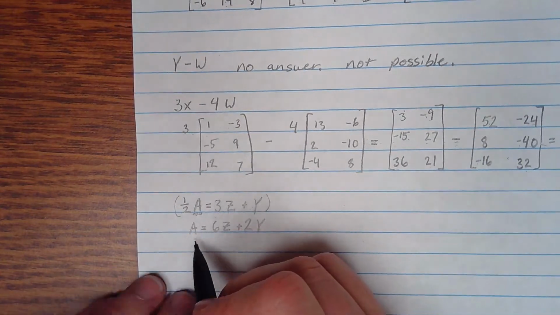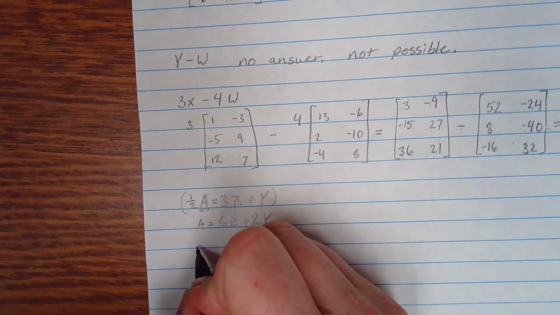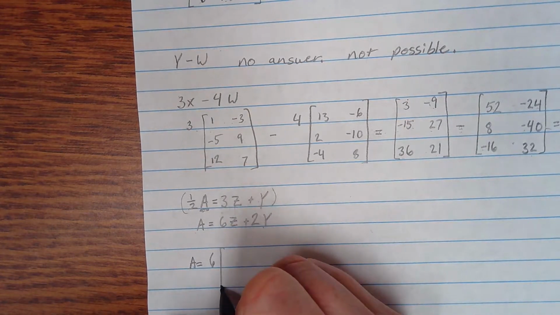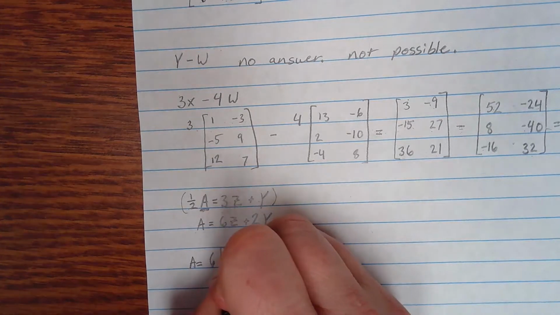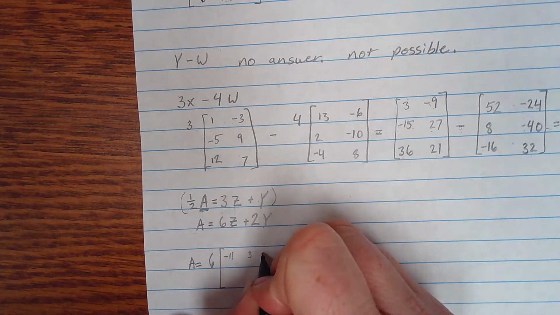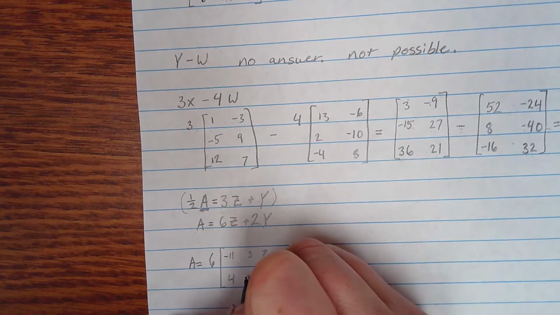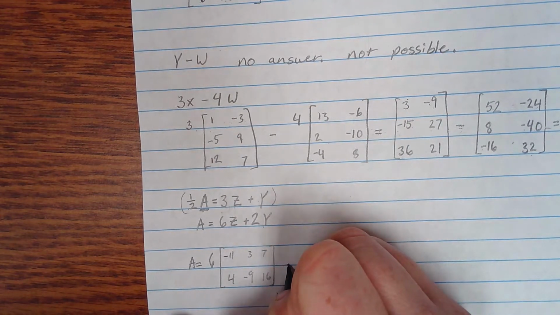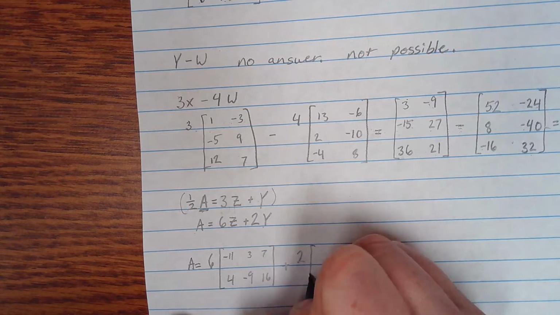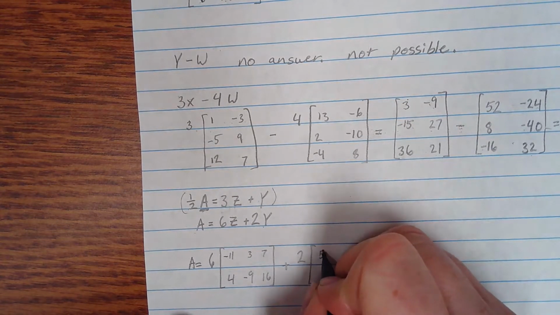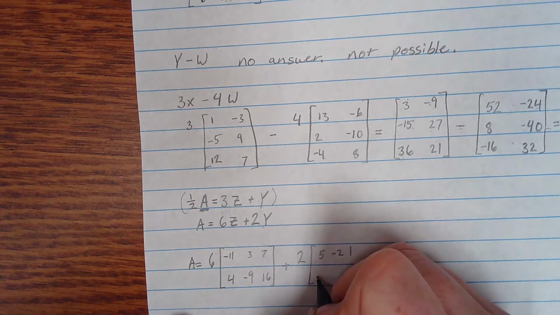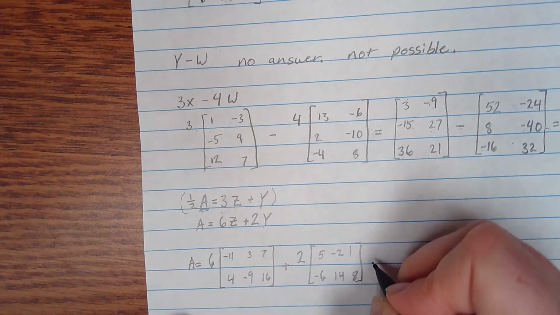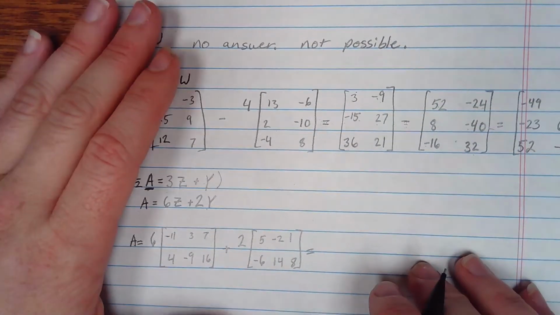Now I can actually solve what A is. So A equals, now I need to do 6 times z. Well, z is negative 11, 3, 7, 4, negative 9, 16, plus 2 times what y is, and so y is 5, negative 2, 1, negative 6, 14, 8. Now I can solve it just like I did in the last problem.